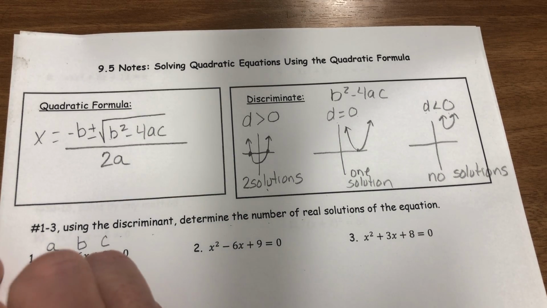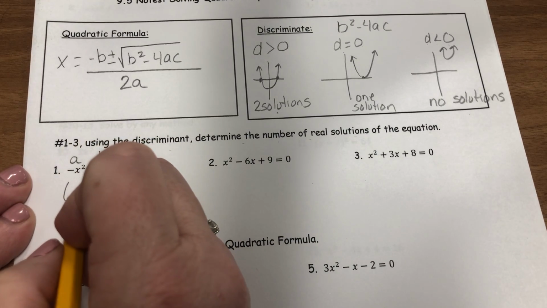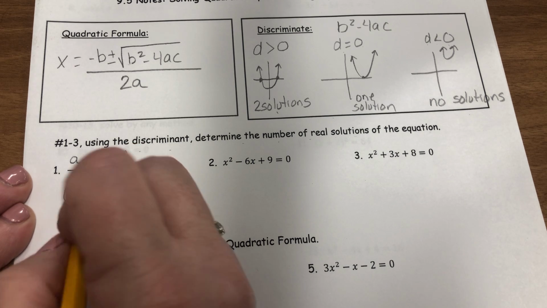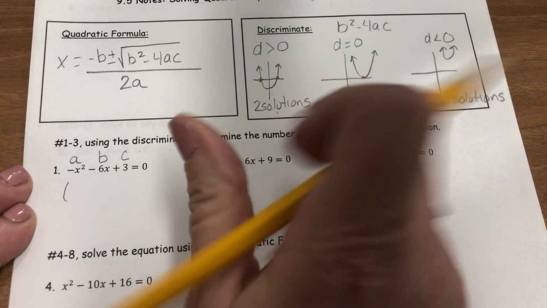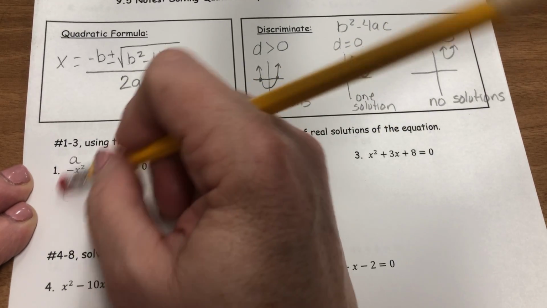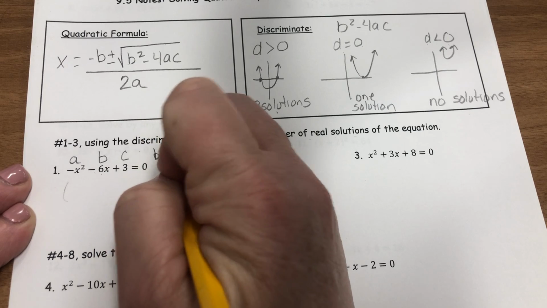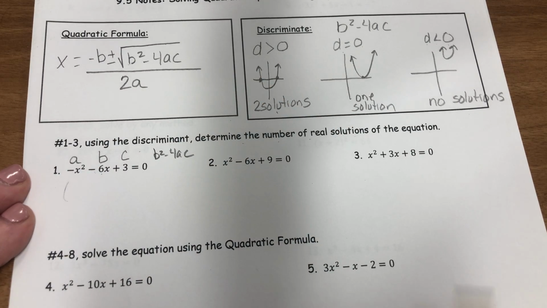We're just putting this into the discriminant, so we're just putting this into the b squared minus 4ac. I was trying to put it into the whole equation.